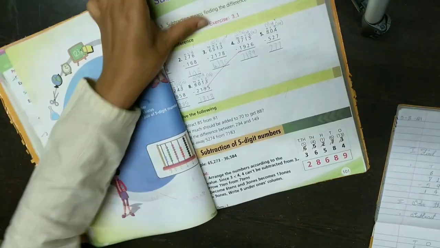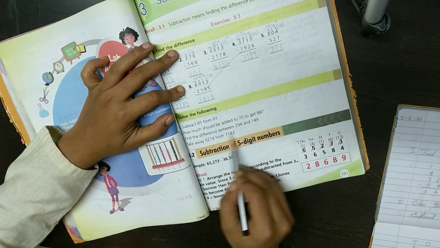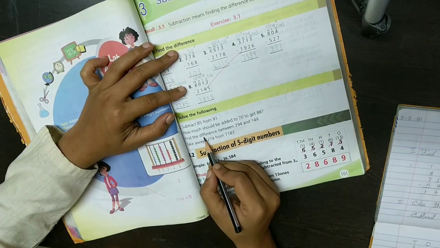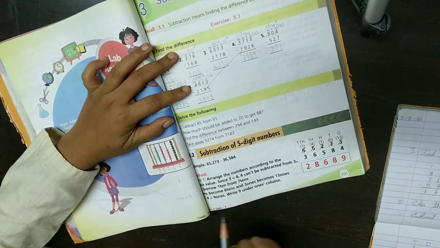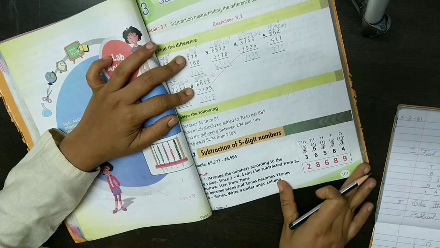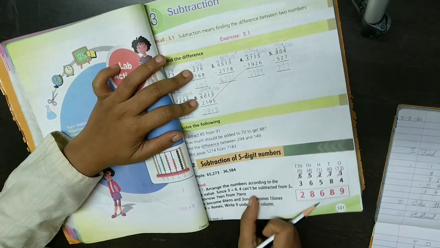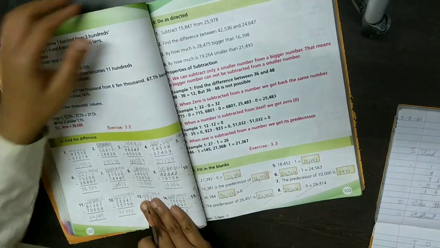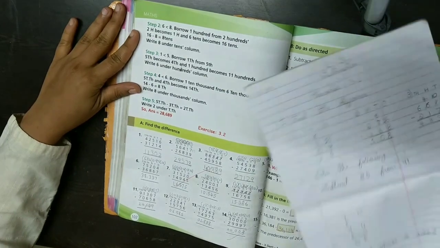Children, you can see you have some more two sums in the textbook. All these are subtraction only. Difference means subtraction. Take away means subtraction. So I want you to do this and let me know in the interactive class. Now let's go for the next exercise, 3.2. Open page number 102 and come.